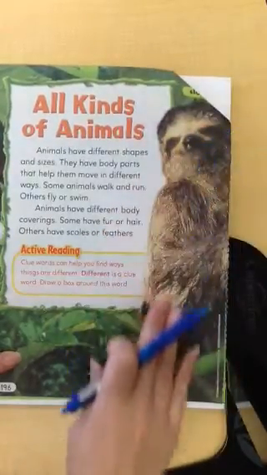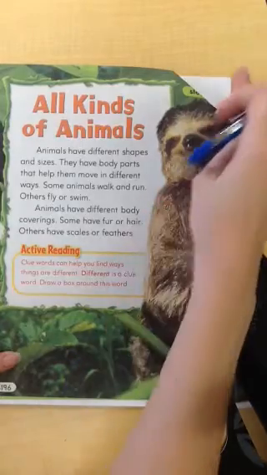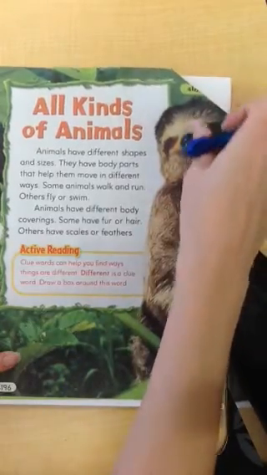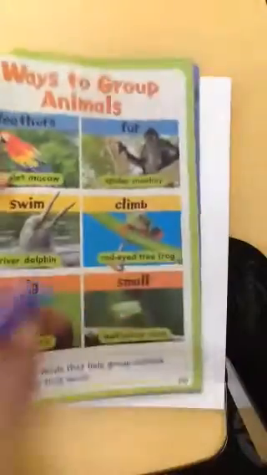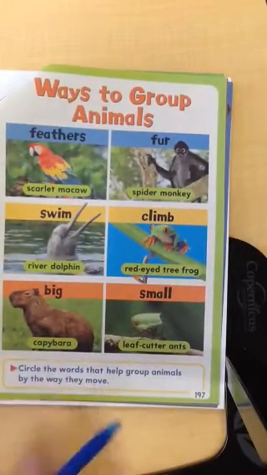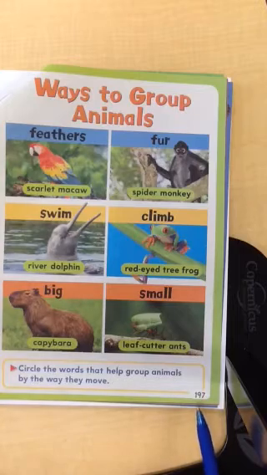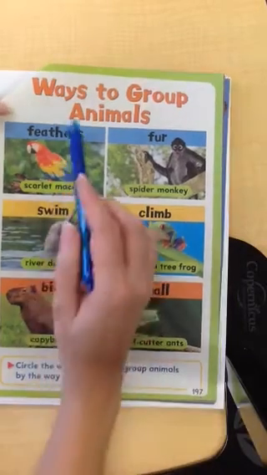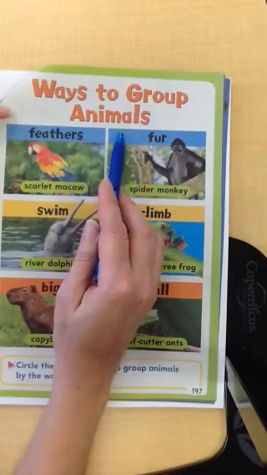This shows you a picture of a sloth, and I want you to pick up your packet by the steeple and flip it over. We are now looking at page 197, ways to group animals.